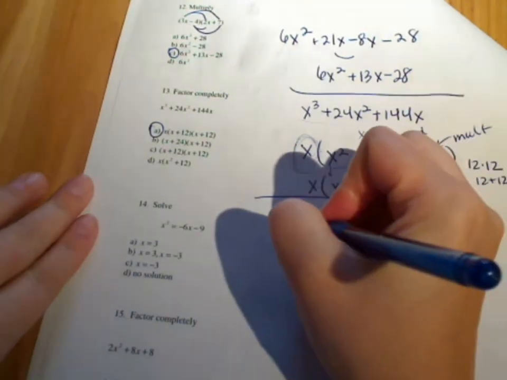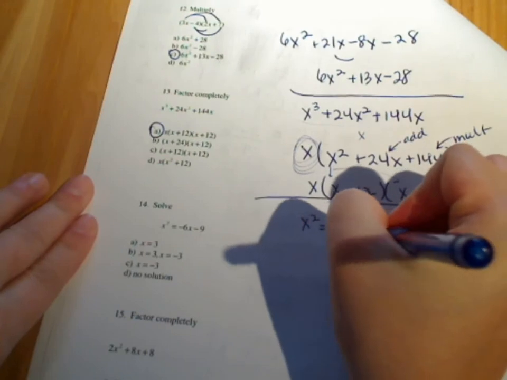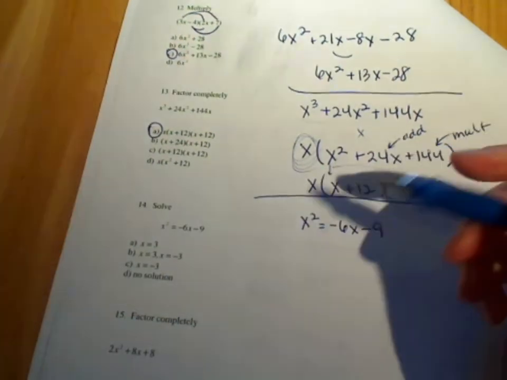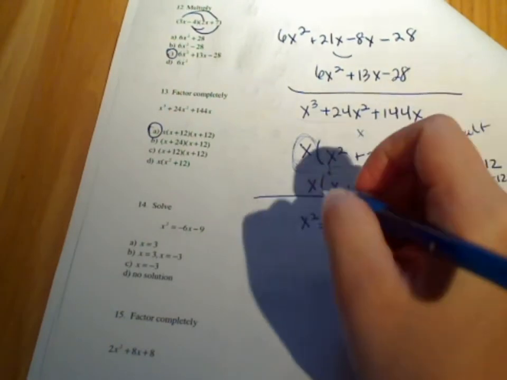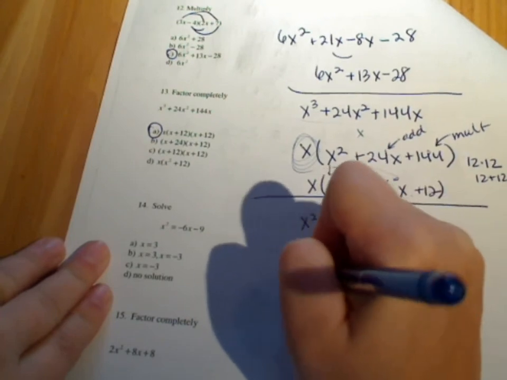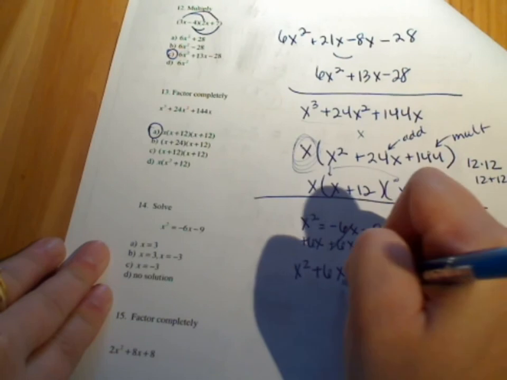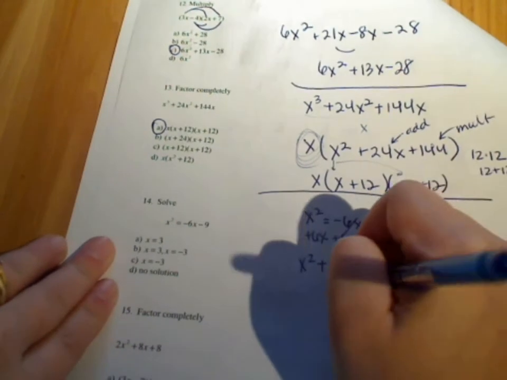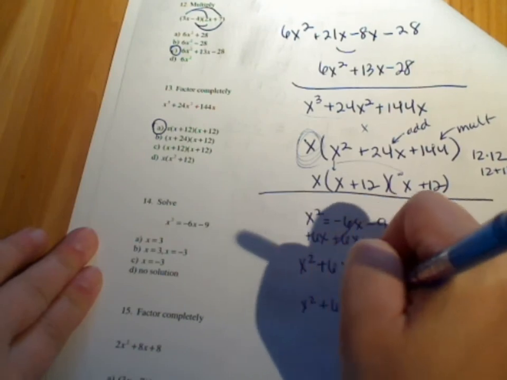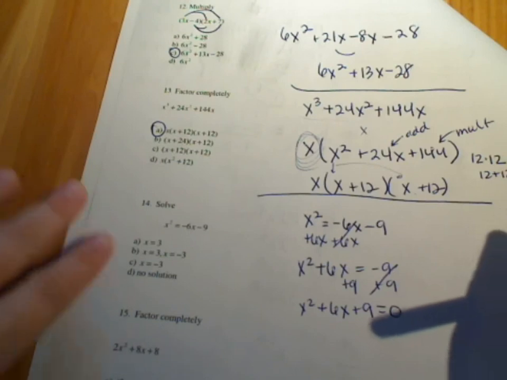Okay, number 14, solve for x. Okay, first thing you need to do is get everything on one side of the equal sign. I always like to leave x squared as positive, so let's move 6x. X squared plus 6x equals negative 9. Let's move 9. X squared plus 6x plus 9 equals 0. Before you can do anything, it has to equal 0.